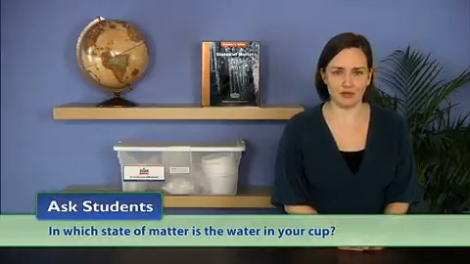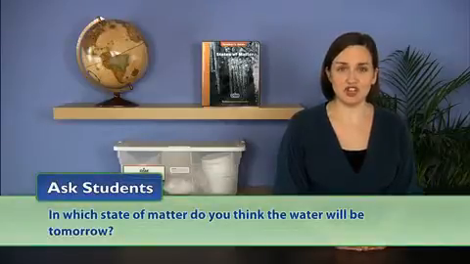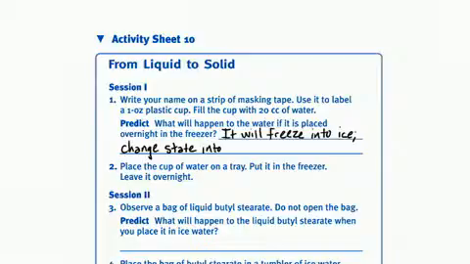Encourage students to observe that the state of matter of the water in the cup is liquid. Ask, in which state of matter is the water in your cup? Students should all respond liquid. Then ask, in which state of matter do you think the water will be tomorrow? Students should say that the liquid will be in the solid or ice state. Have students record their predictions on the activity sheet and place the 1-ounce cups in the freezer overnight.